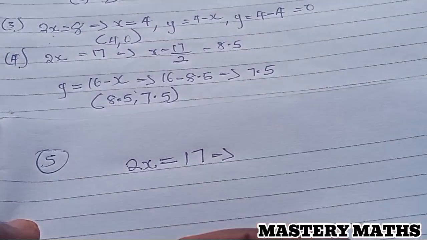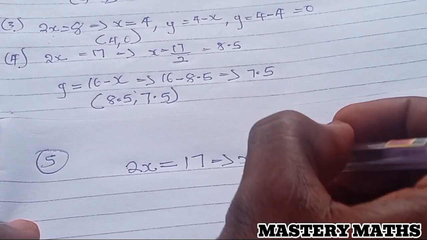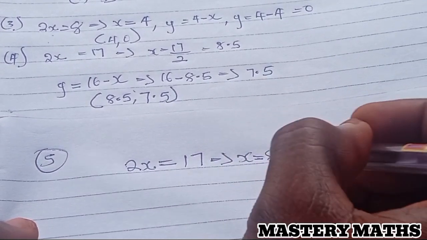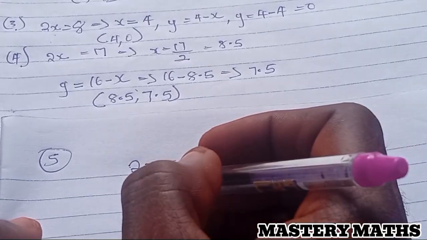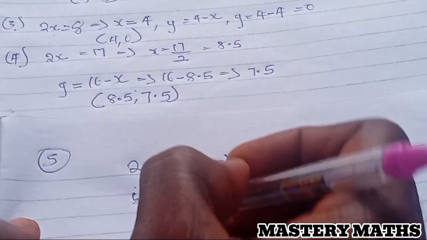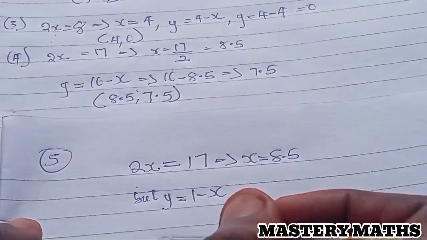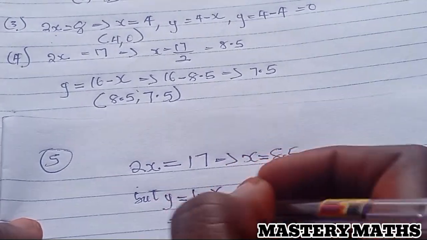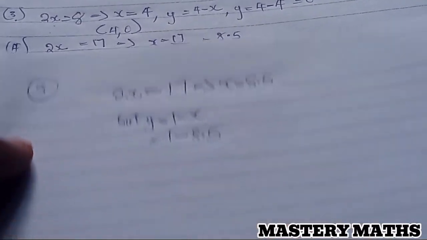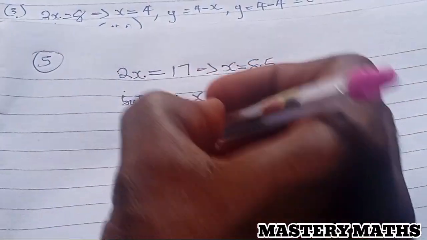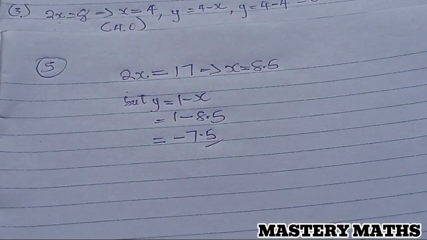Then you divide, and it gives you 8.5. Then the next one, y is equal to 1 minus x. So it gives you 1 minus your x, which is 8.5, which will give us minus 7.5 as the answer.